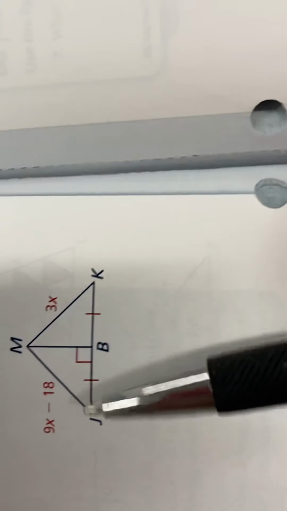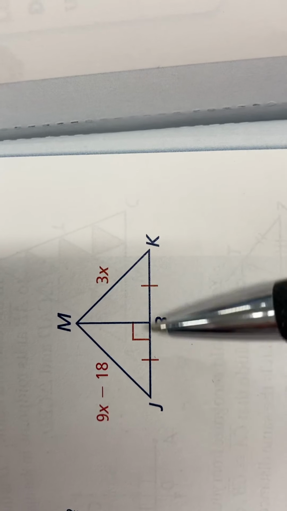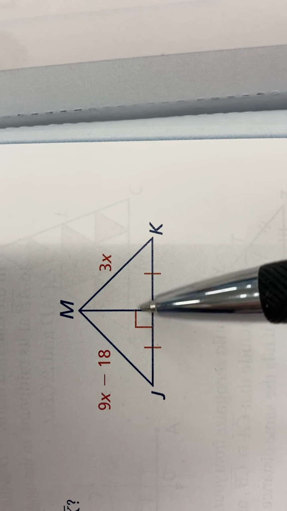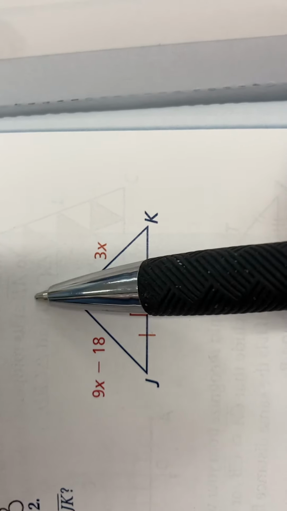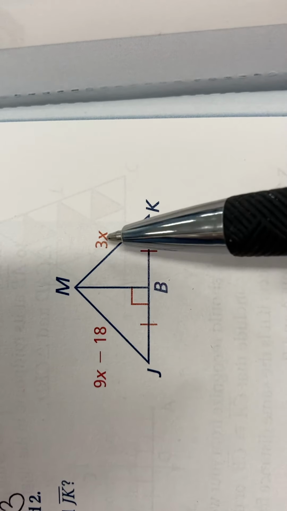All right, going down to the next problem. Again, you see that these are congruent, which means B is the midpoint. I see my 90-degree angle here, which means this is the perpendicular bisector, so these have to be the same.